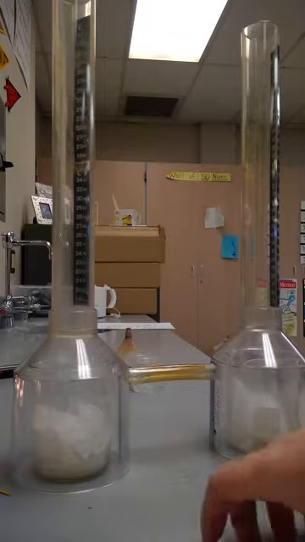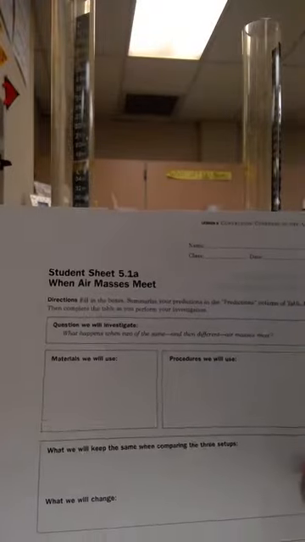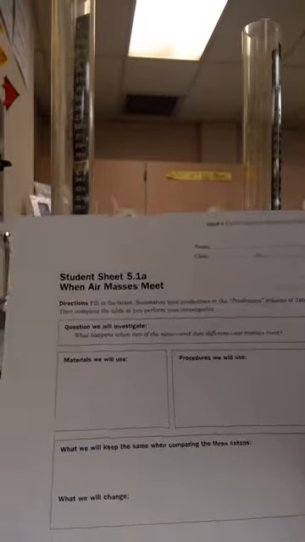All right, here we are. We're looking at lab number 5. It looks like this. So you want to take some time to fill out the top of your paper here. Don't forget your name, date, and such.